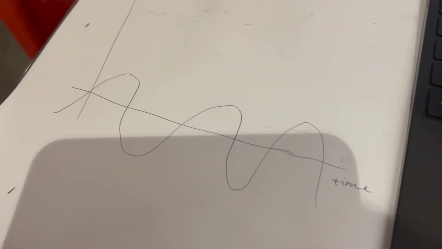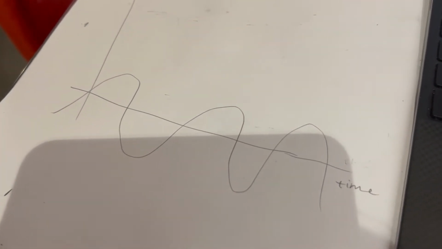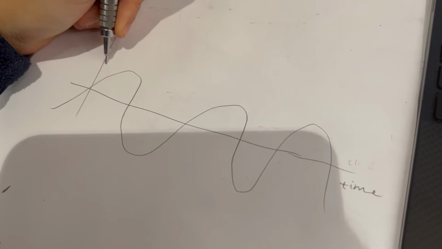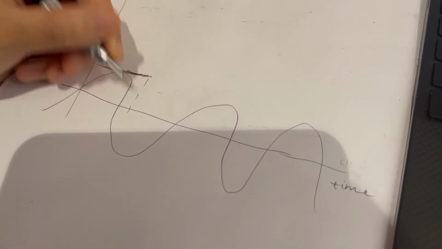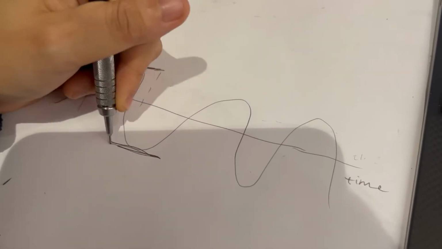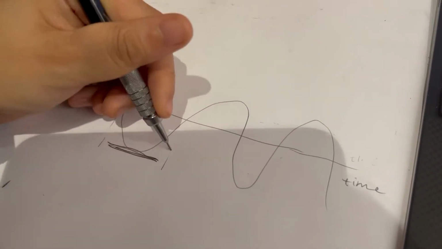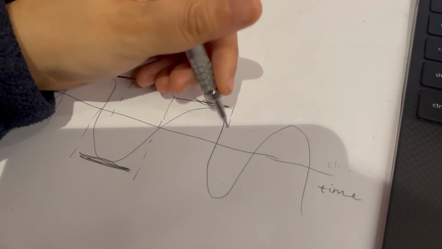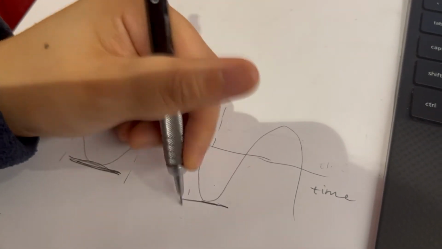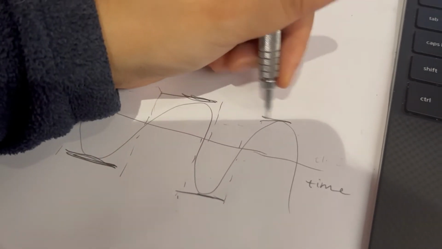And then another wave that I have is the square wave, where for all positive values, I snap it to a constant value, and for all negative values, I also snap it to a constant value. Hence the name square wave, because it looks like a square. These are rectangles, but just pretend that they are squares.